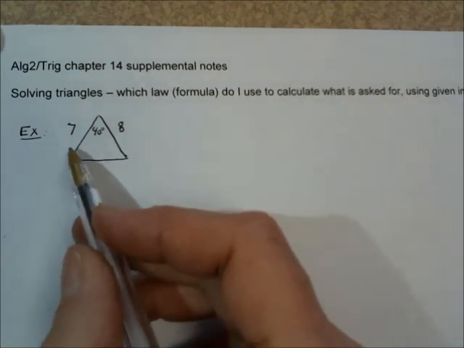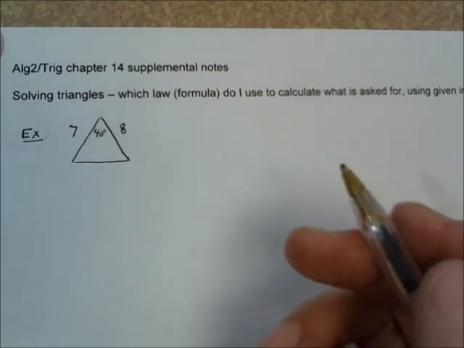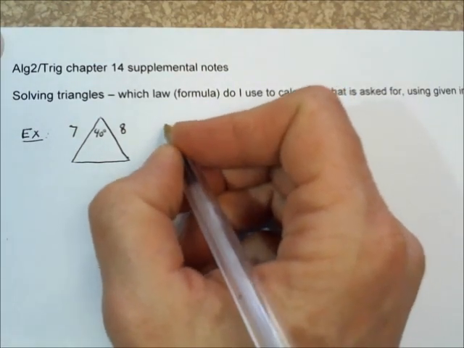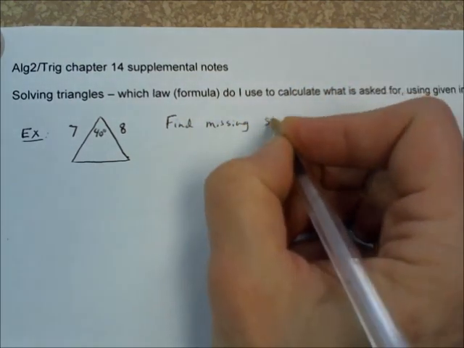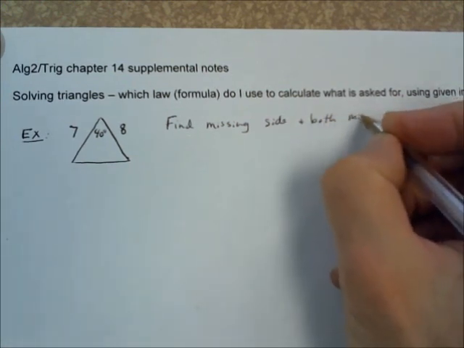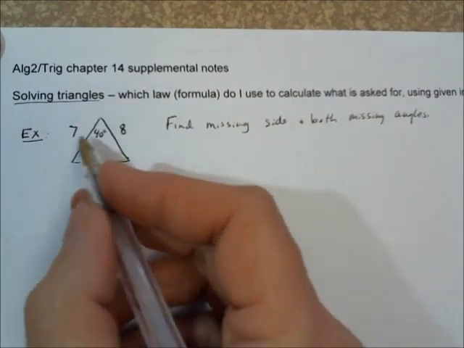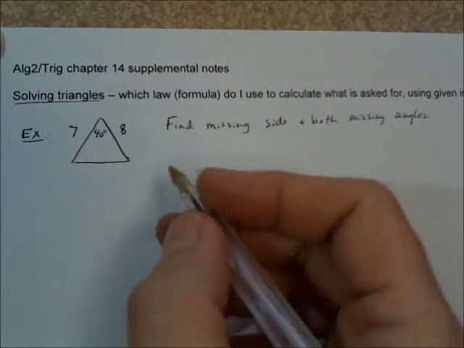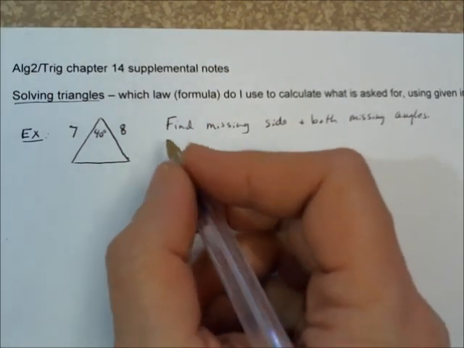So let's say we have this example. One side is 7, the other side is 8, and the included angle is 40. And let's say we're asked to find the missing side and both missing angles. That's really what it means to solve a triangle, just to fill in all three sides and all three angles. Well, if we're asked to solve this triangle, this is how I want you to approach this. And it'll make things a lot easier and it'll make your thoughts more organized.